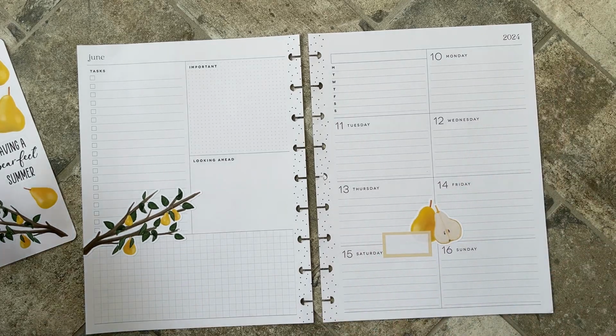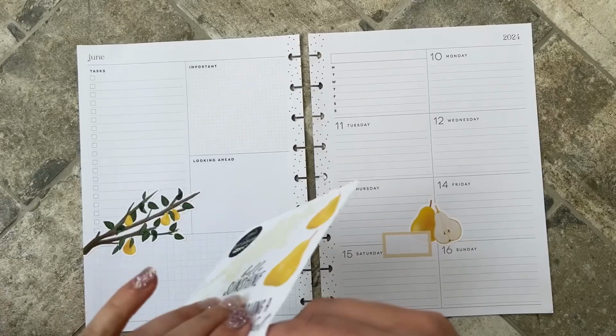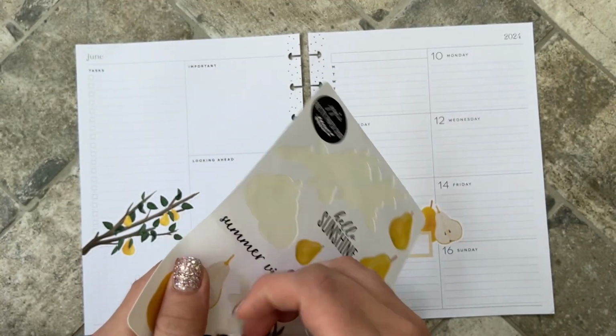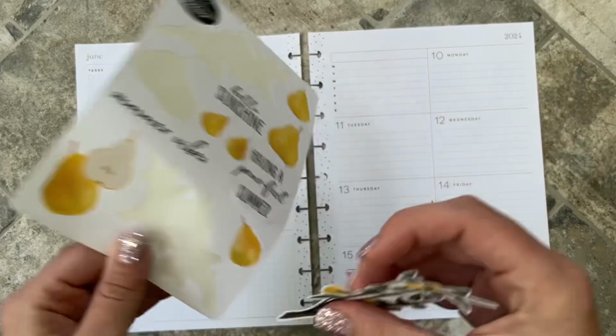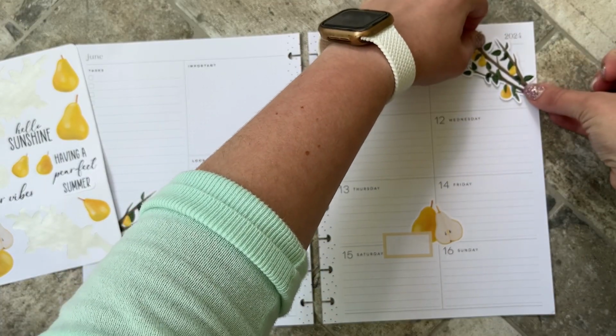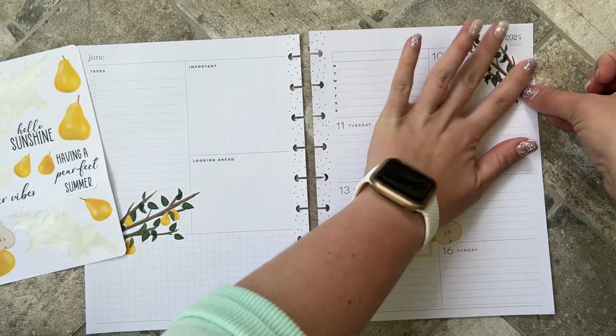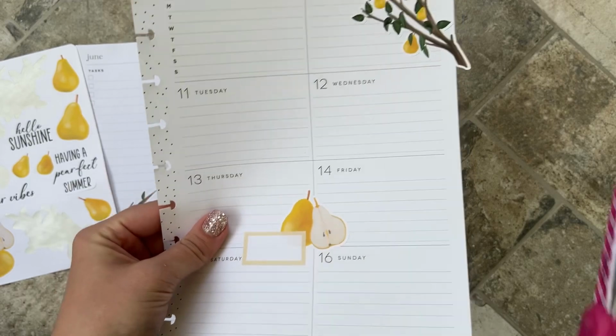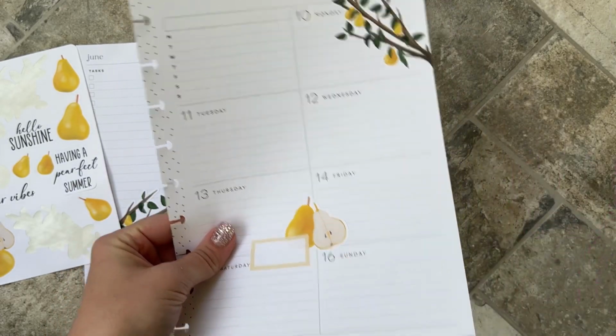And that'll be my first day. Then maybe I'll do this other branch over here on Monday. Have it like going off the page just a little bit. Trim that off.